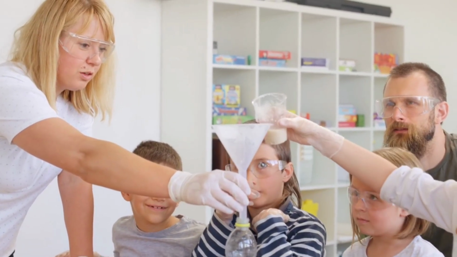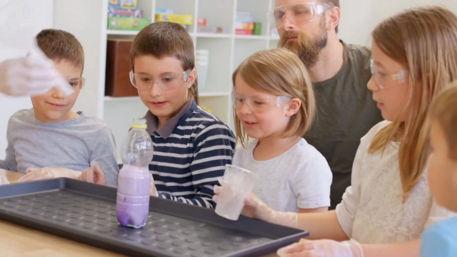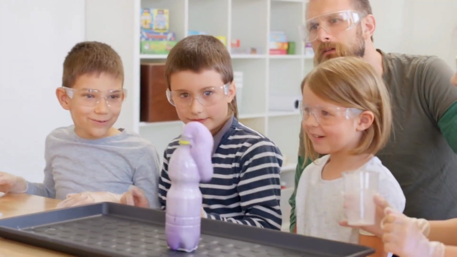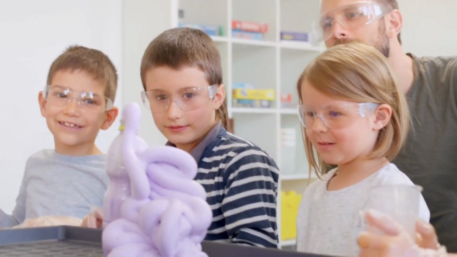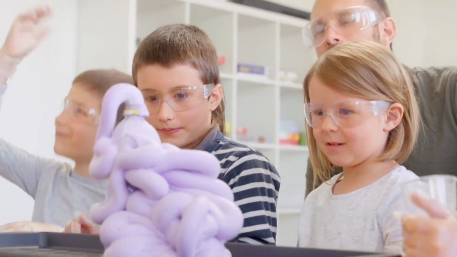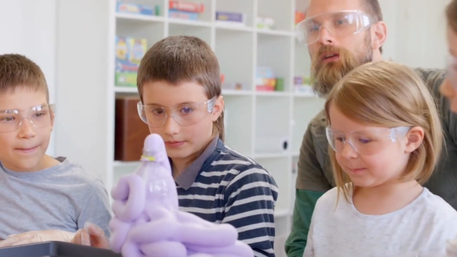The reaction between baking soda, a base, and vinegar, an acid, produces carbon dioxide gas, CO2. The gas builds up pressure and escapes in the form of bubbling foam, which resembles lava erupting from a volcano.